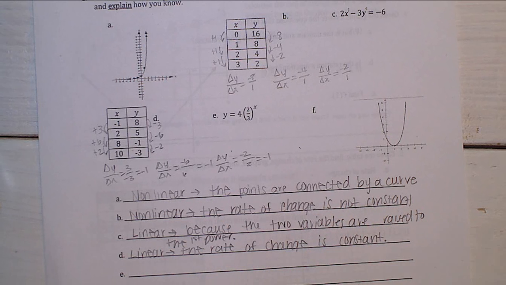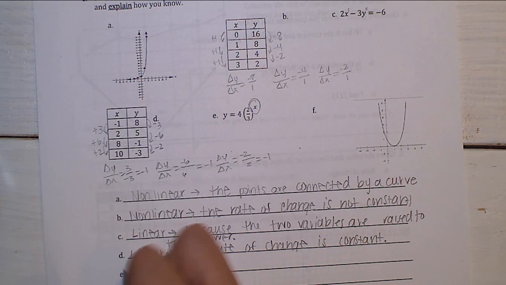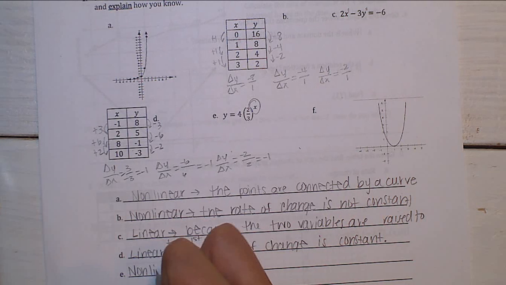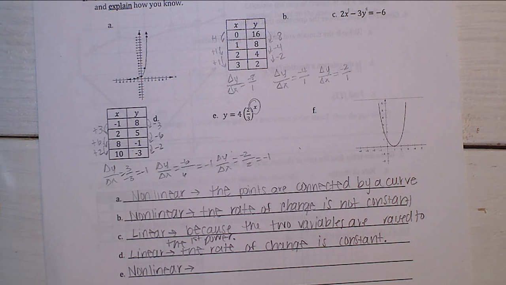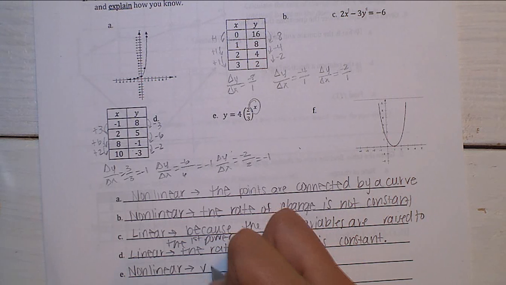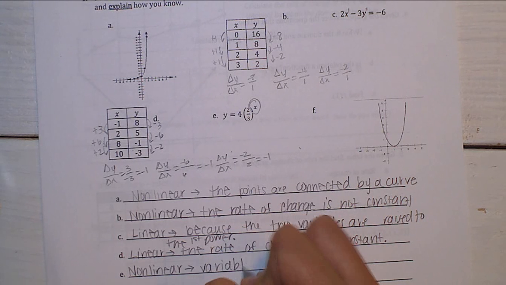E is another equation. The issue with this one is that you have a variable as the exponent, which is not allowed for it to be linear. This is actually exponential, which is what the graph of A is. You will be learning about that in November. So this is nonlinear. The points are not connected by a straight line, which you would see if you graphed it, and the variable is the exponent, which is not allowed.